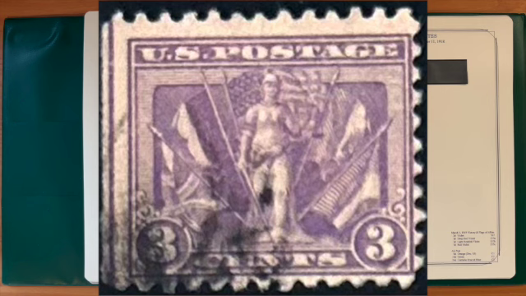My intent is to add the various victory stamps, and early airmail stamps to this album, but I haven't really fleshed that out yet.